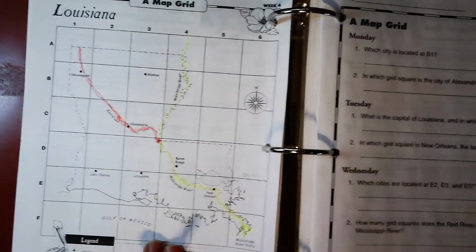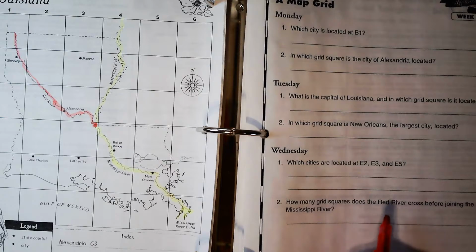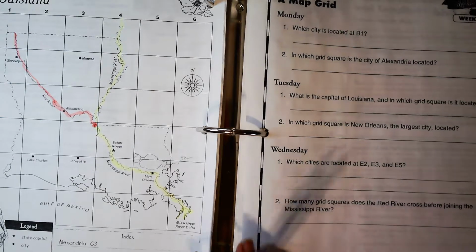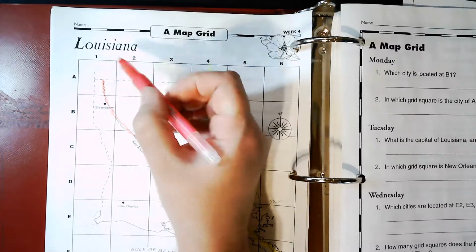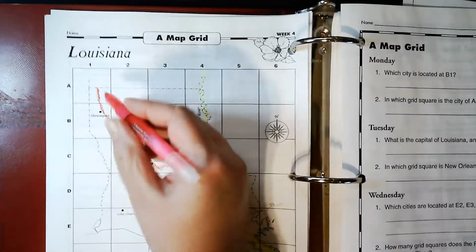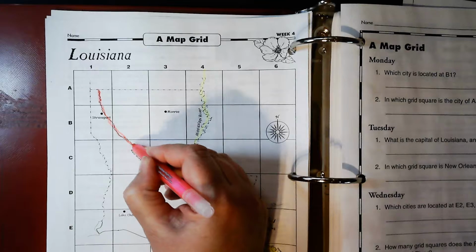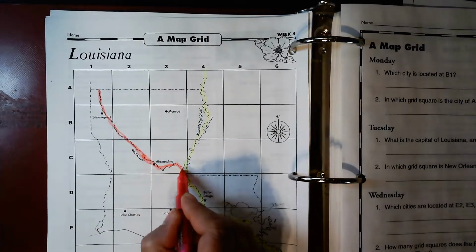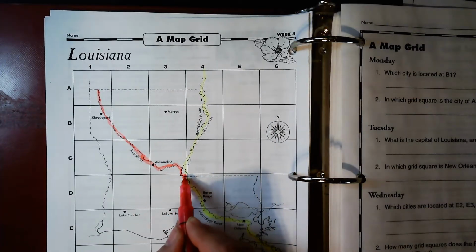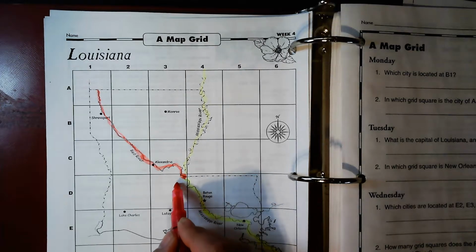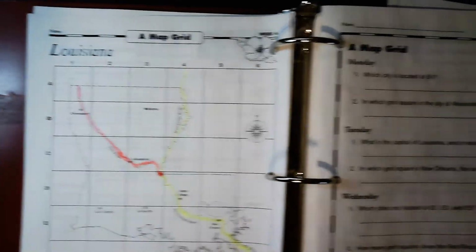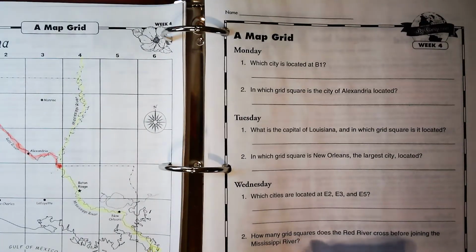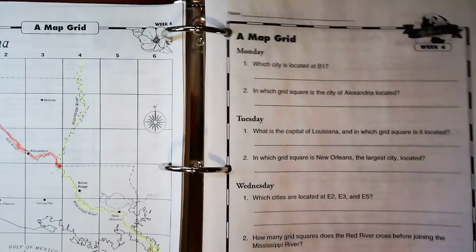So the question was, how many grid squares does the Red River cross before joining the Mississippi River? Well, let me see. It's in one grid square here, 2, 3, 4, 5, and a little bit of 6. So 1, 2, 3, 4, 5, 6. It is in 6 grid squares before it crosses the Mississippi River.